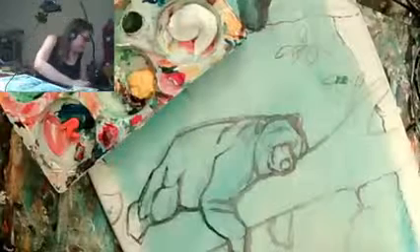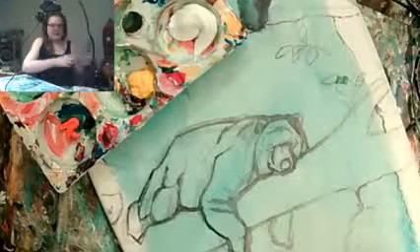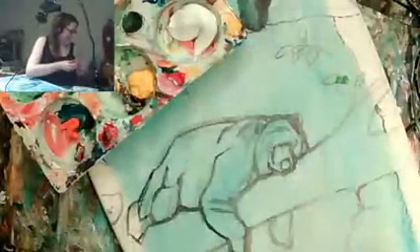Nice and chilled and relaxing, actually. Although I'm going to have to put on some Spotify music in a minute. So I'm going to get a little bit of blue. Goodness me, how rude. And then I might get out some of this, which is burnt sienna.